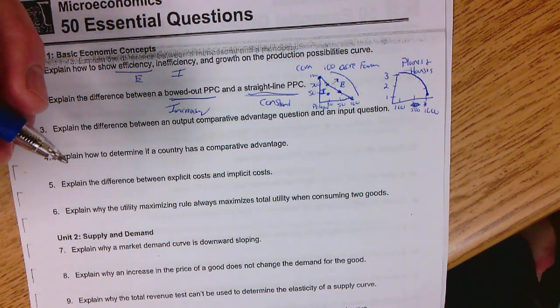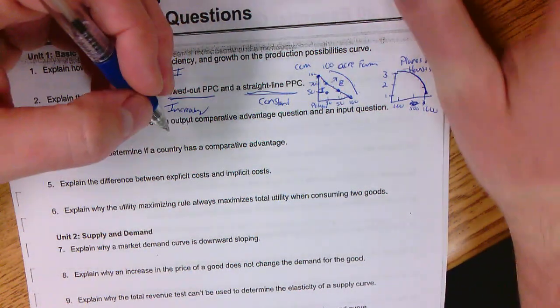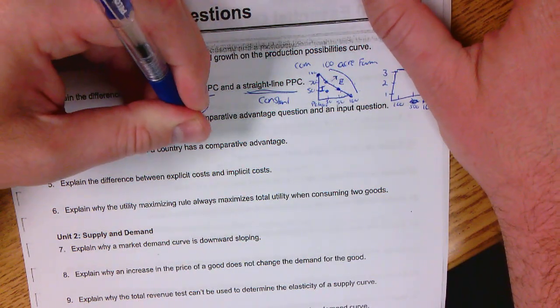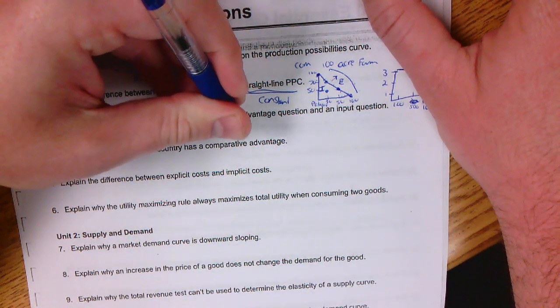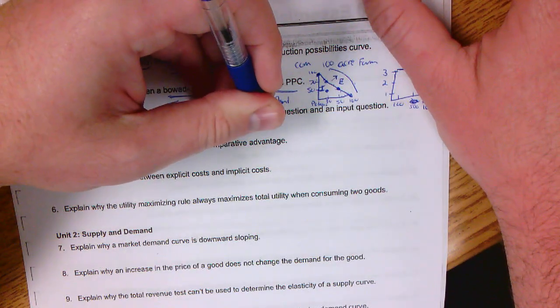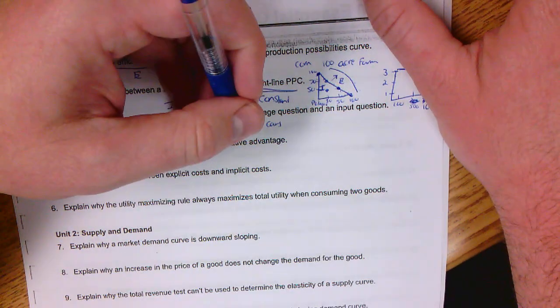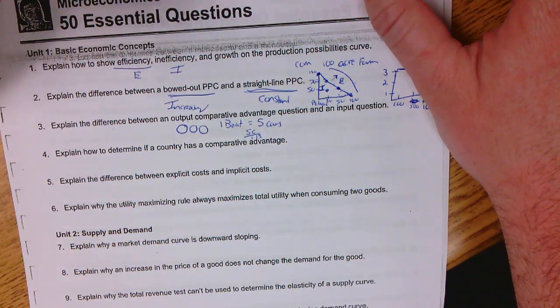If we're looking at output and input comparative advantage questions, let's remember that with the output, the opportunity cost goes over what I'm producing. So if I make one boat and I'm giving up 5 cars, then the opportunity cost is going over what I'm making. 5 cars over one boat is going to cost 5 cars.